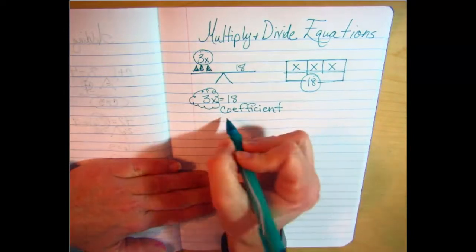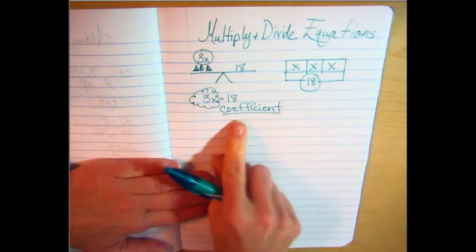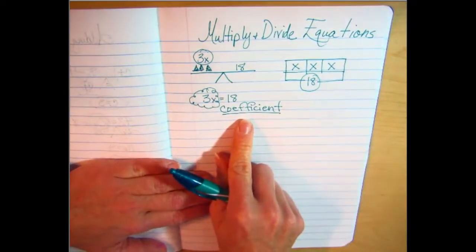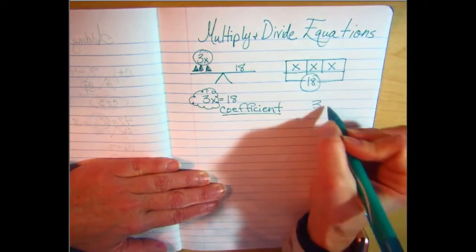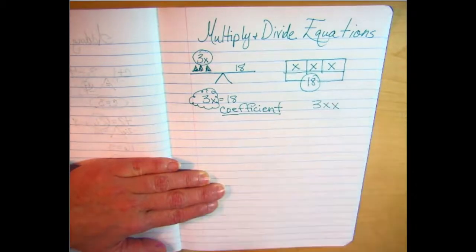I usually spend a year trying to get kids to remember this is called a coefficient. And then some of my 6th graders still can't tell me, okay? Coefficients are really important because that's how you identify multiplication. 3 times x will never look like that.